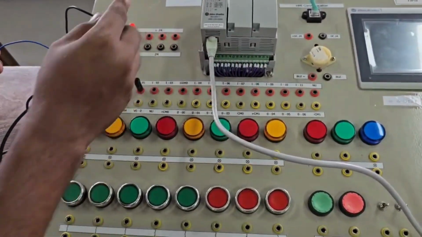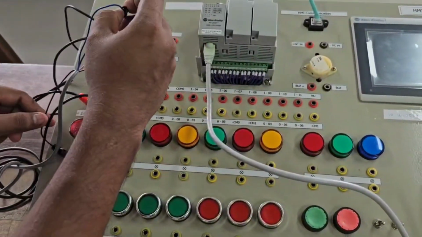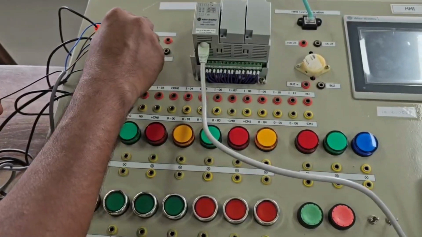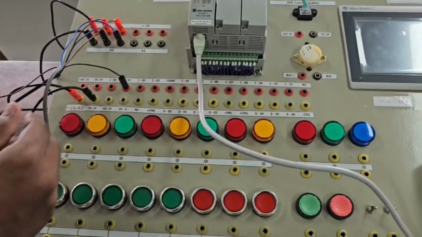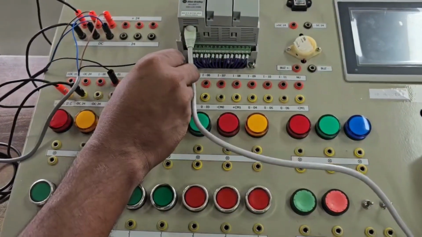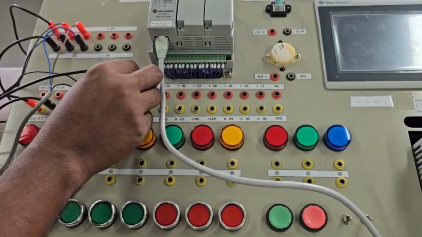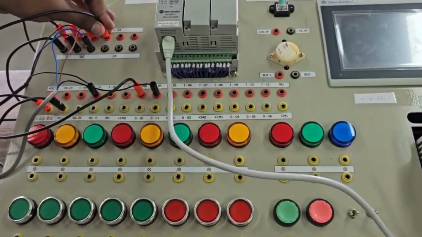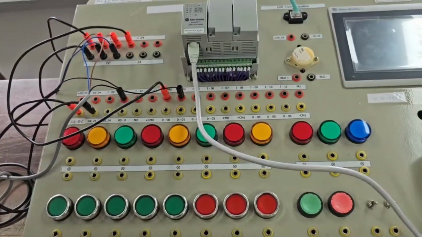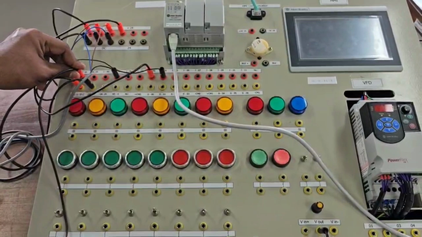The NPN proximity switch can also be wired following the same color code. Brown goes to the plus, blue goes to the minus, and the black wire goes to the I04 input of the PLC. Here you have to note that COM0 of this analog input channel should be connected to the plus 24. Let's wire the analog inputs.